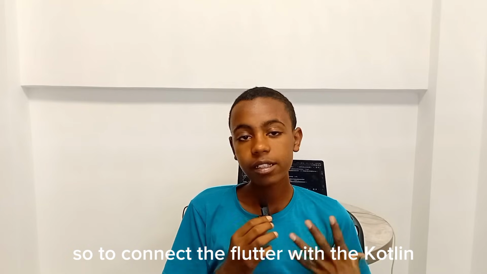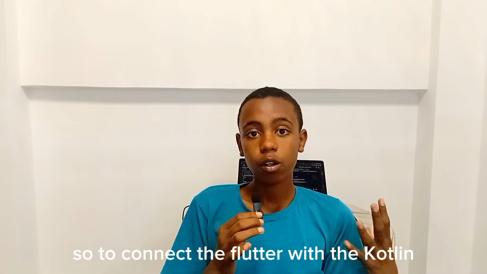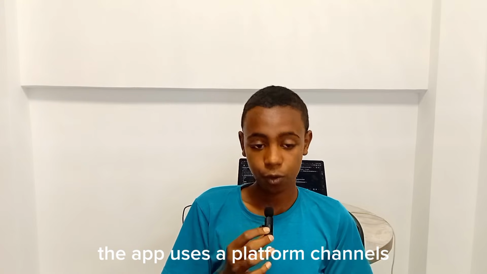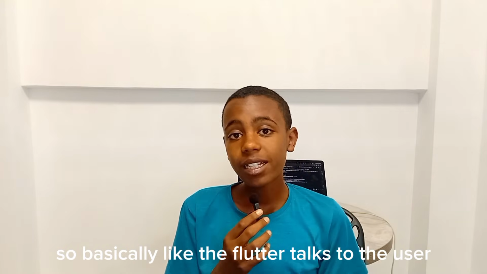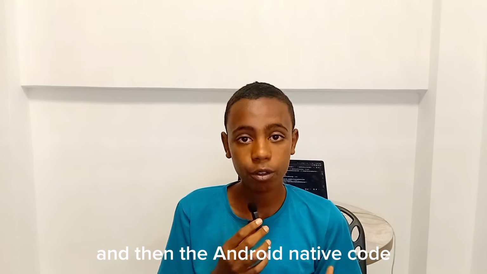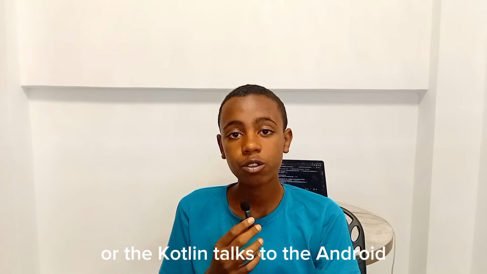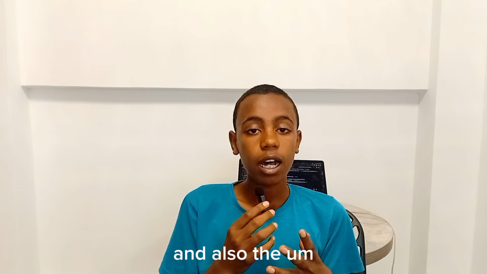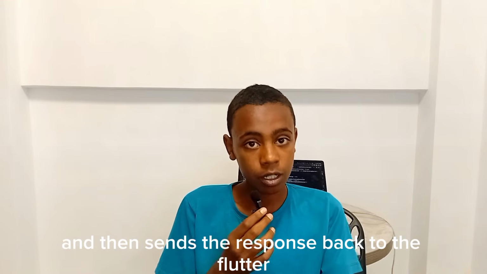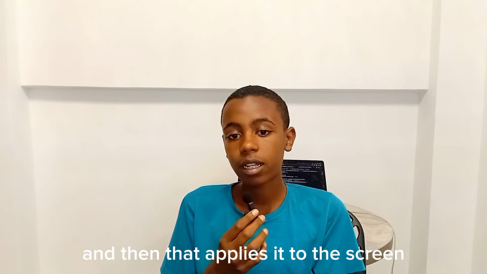To connect Flutter with the Kotlin Android native code, the app uses platform channels. Basically, Flutter talks to the user, and then the Android native code, Kotlin, talks to Android and also to platforms like YouTube Shorts, and then sends the response back to Flutter, which applies it to the screen.